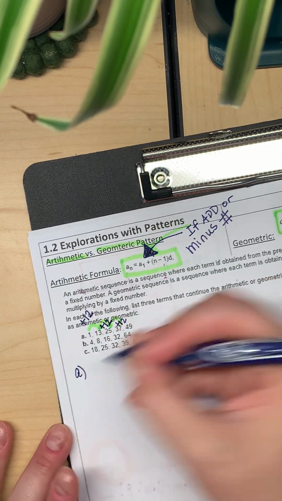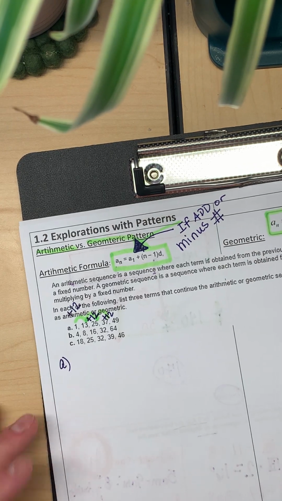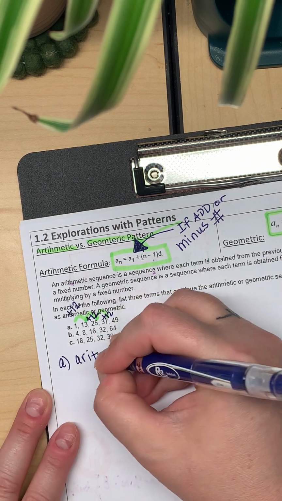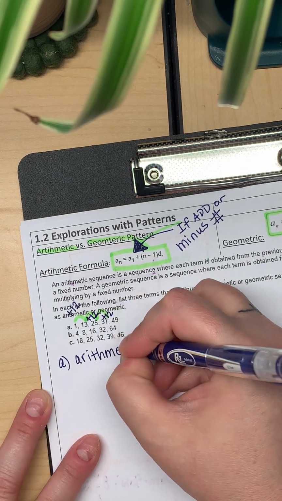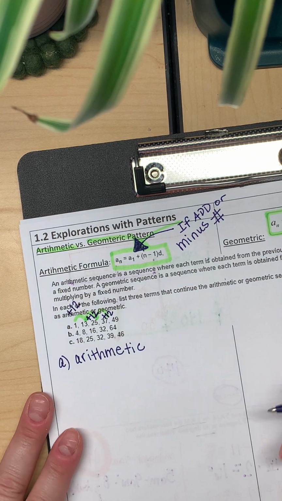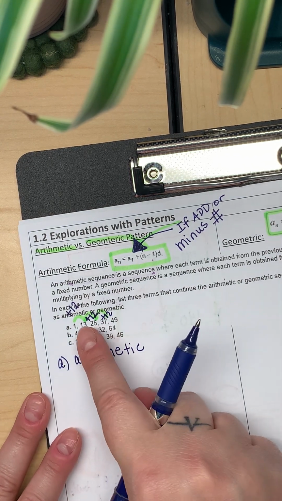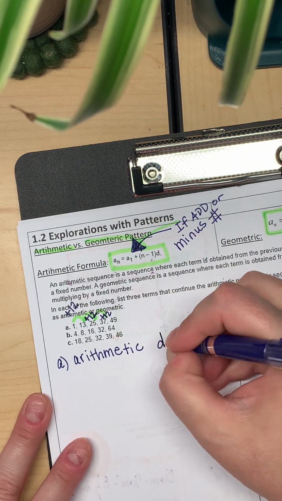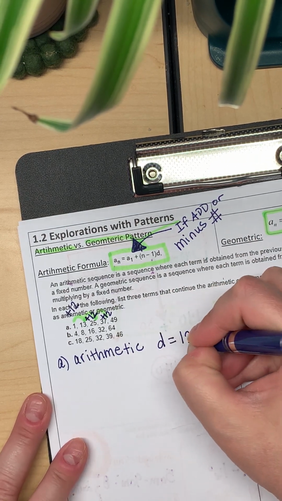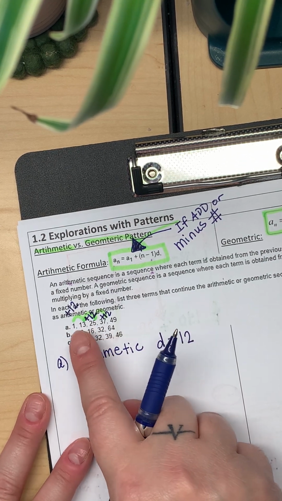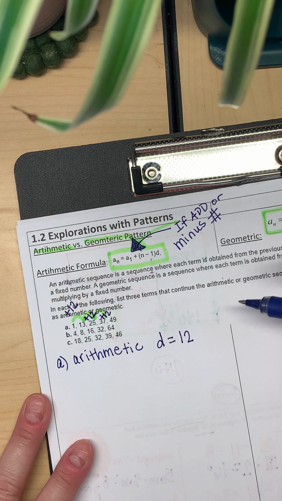So for part A, since we add 12 over and over and over, that means that list is an arithmetic sequence. And that number 12 that you can add over and over is the letter d. It's the difference between the 1 and the 13, the difference between the 13 and the 25.